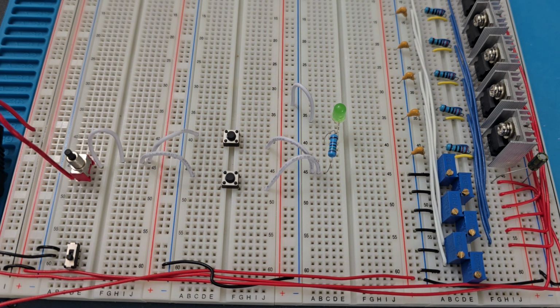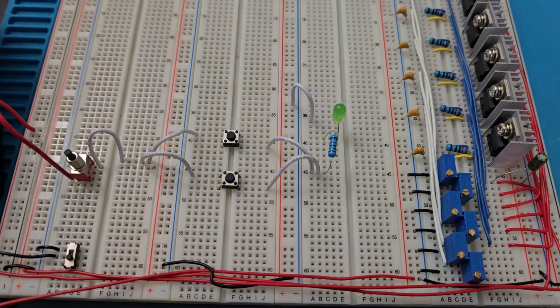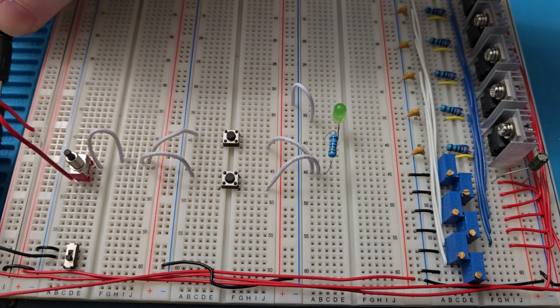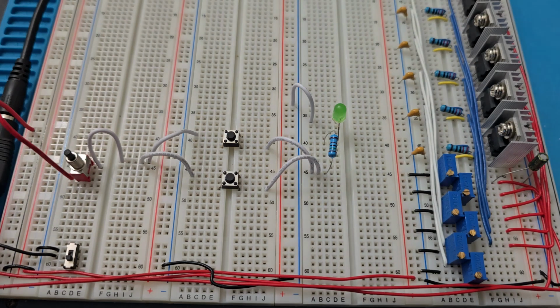Let me plug in power. Okay, all plugged in there.